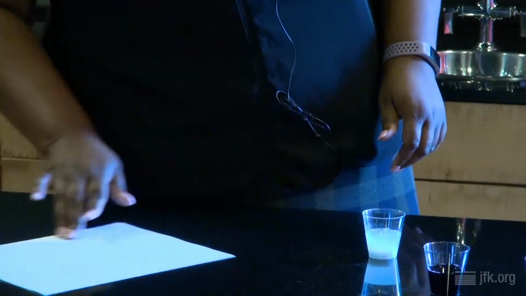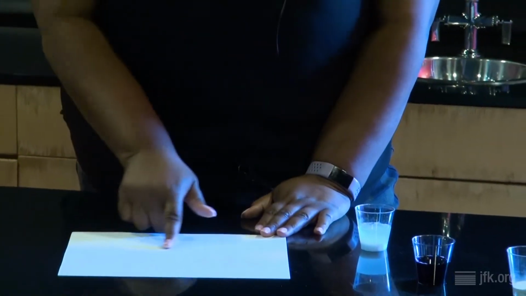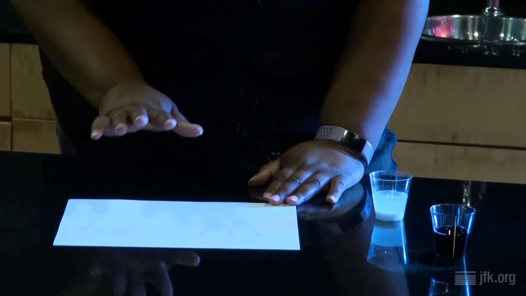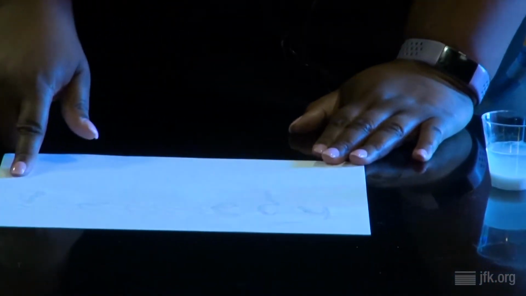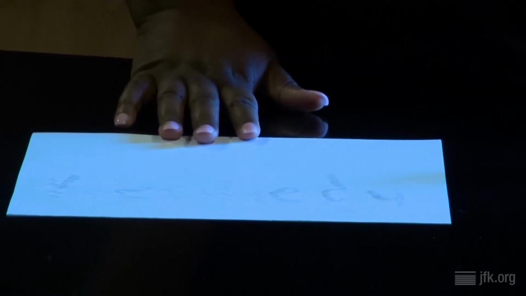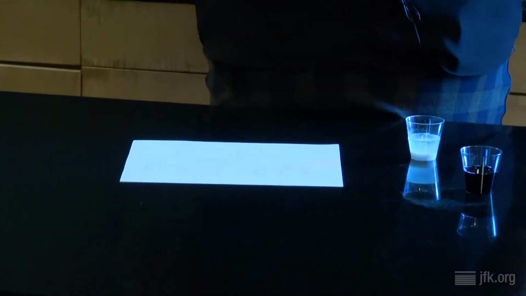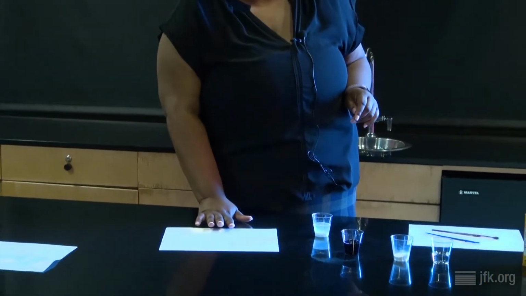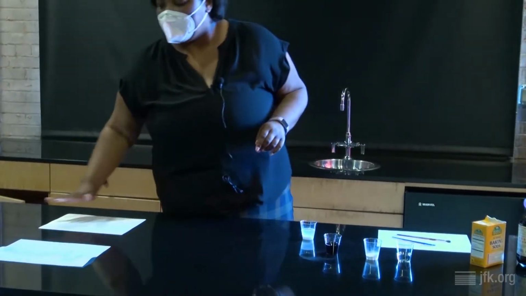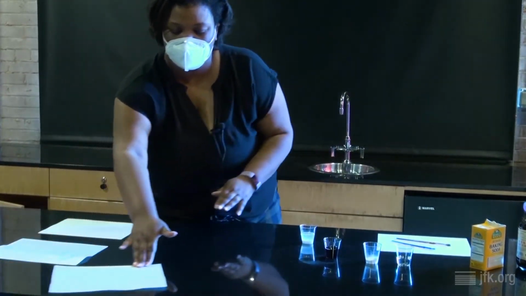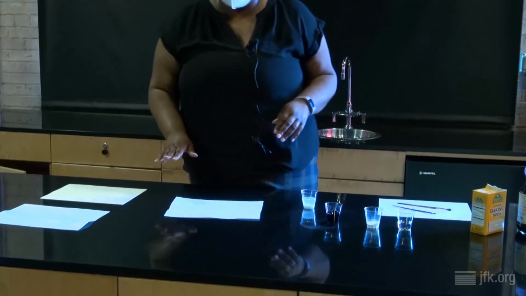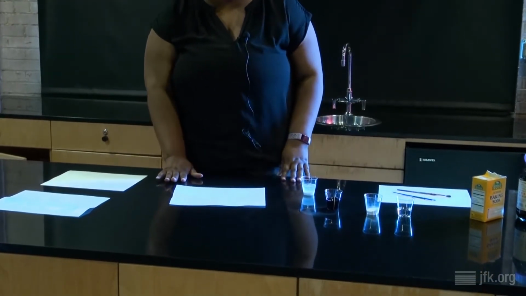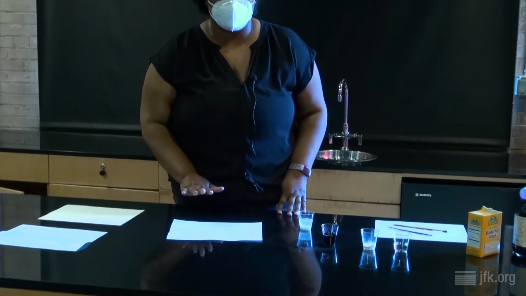And then you will see it drying. So you have your written message. It will be lightly visible on the paper. And then you have to let it dry. You have to let it dry completely, okay? So what I've done is I performed the experiment before, and this is how it will look after it's dried, okay?